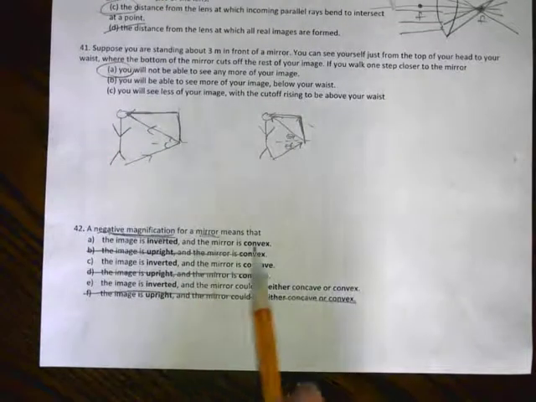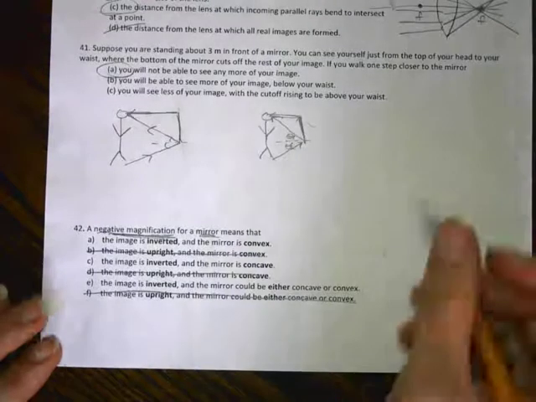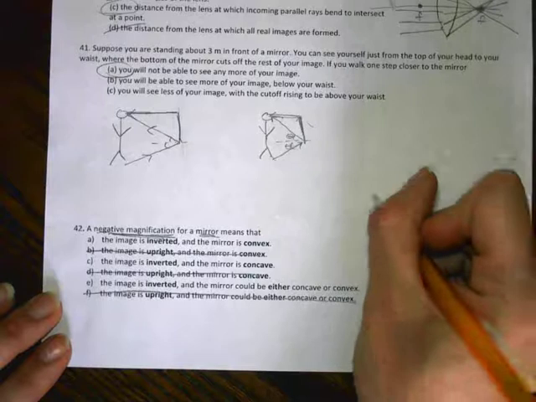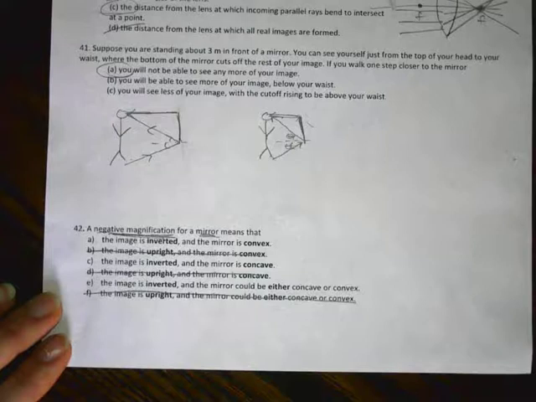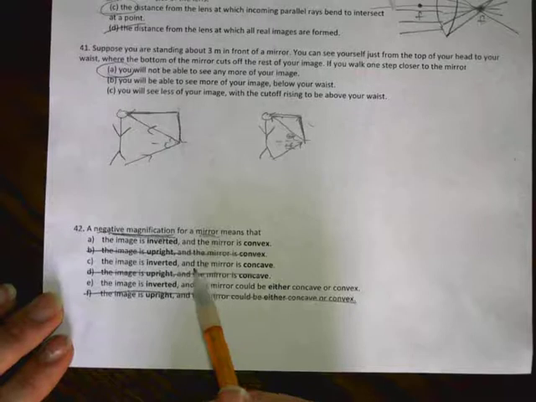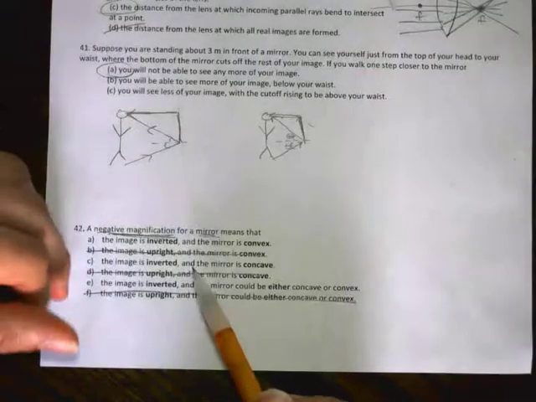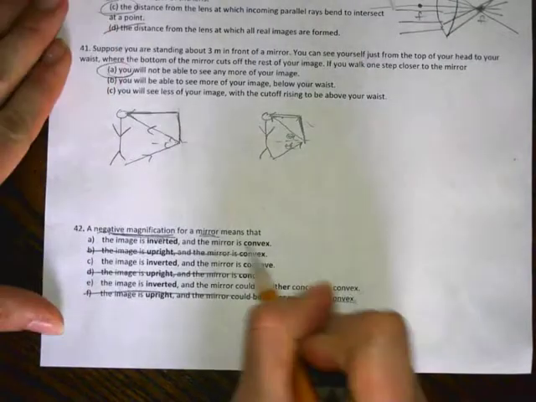That's A, C, or E. The mirror is either convex, the mirror is concave, or we can't tell. So let's draw some ray diagrams. Certainly if you've just memorized what goes with what, then you don't have to think about this, but you can also reason this out pretty well.